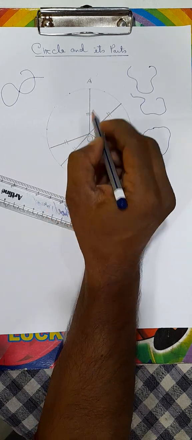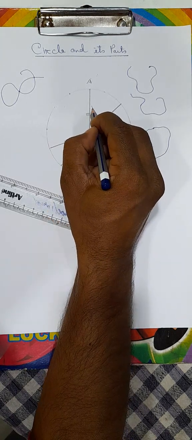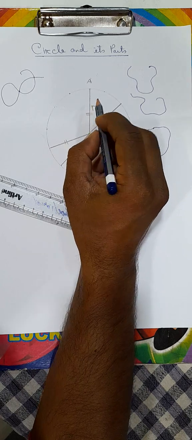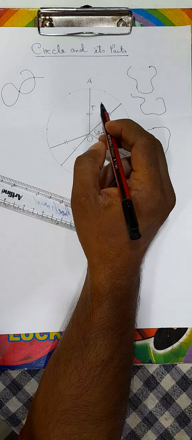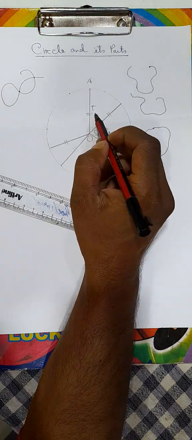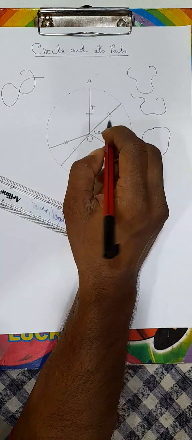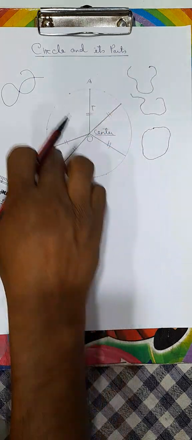Now this distance is called R, the radius. A radius means the distance between the center and any point on the circle. This is called the radius. So all these are equidistant points.